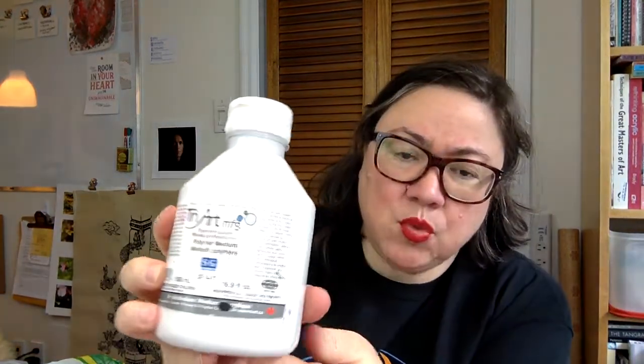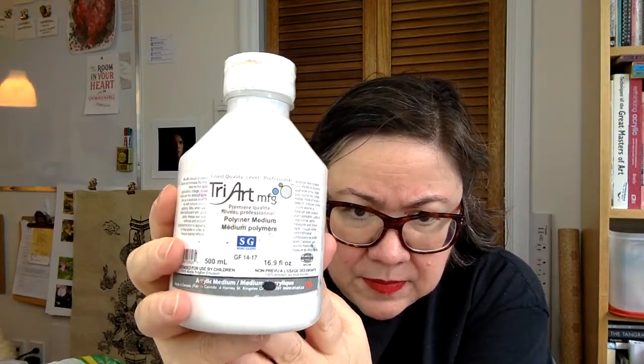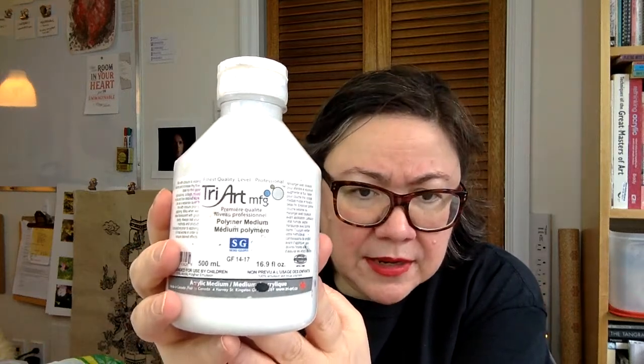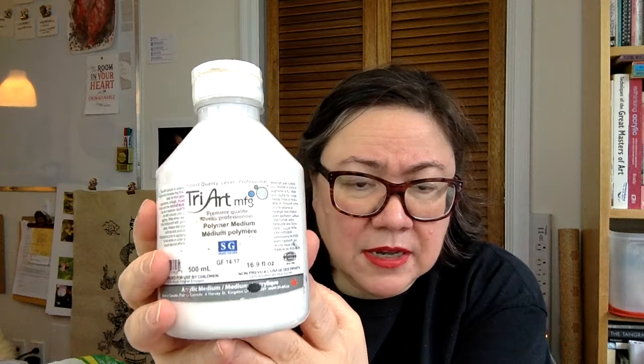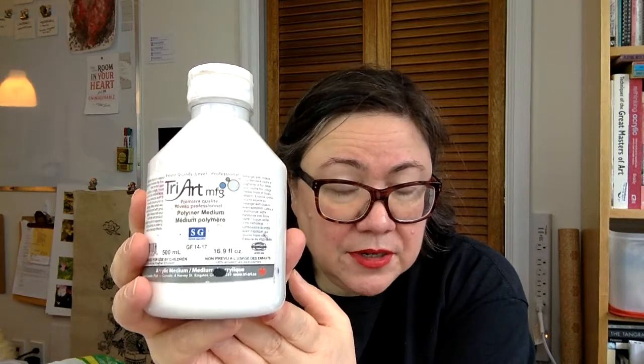I should just mention one other thing, which is acrylic polymer medium. This is just one brand. It's a Canadian brand, TriArt. It's a small bottle, 500 milliliters, and this is the semi-gloss. Gloss or semi-gloss is what I typically recommend because matte looks very frosted. If you want it to look very frosted, then feel free to use matte.